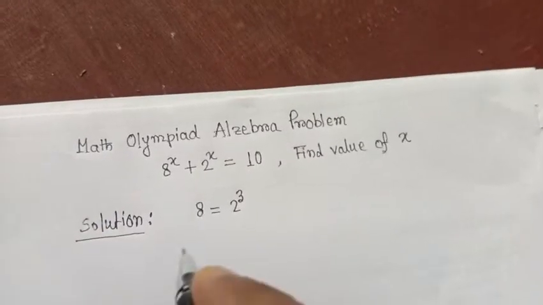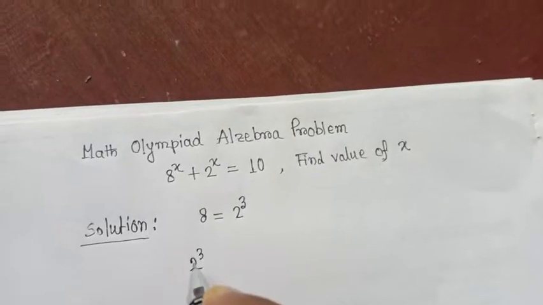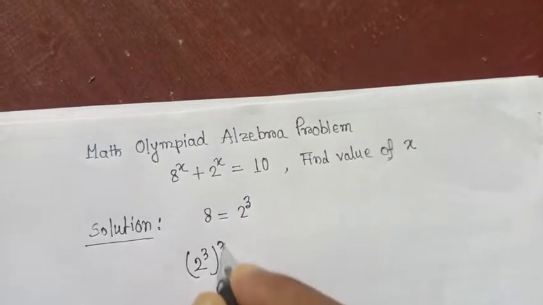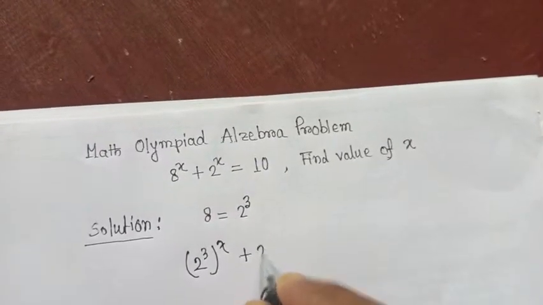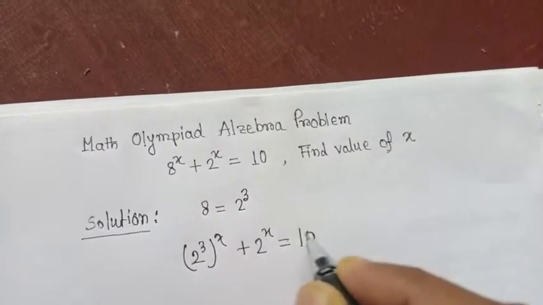Expression becomes 2 to the power 3 to the power x plus 2 to the power x is equal to 10.